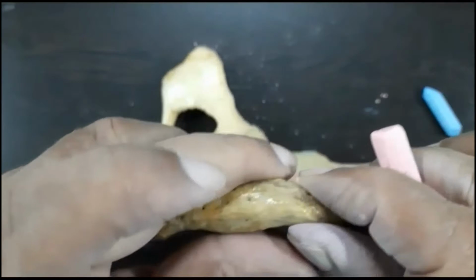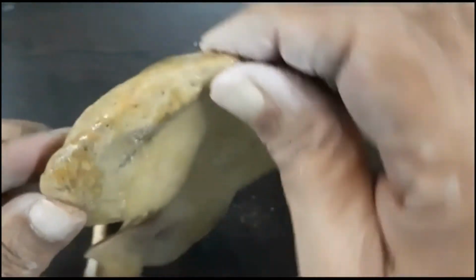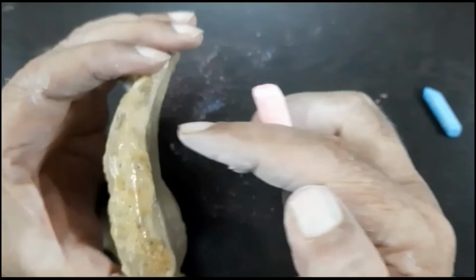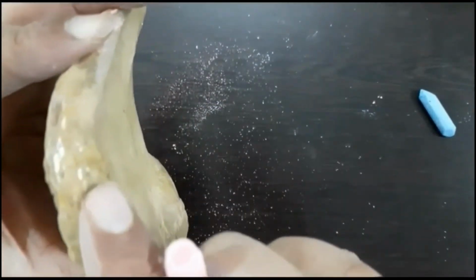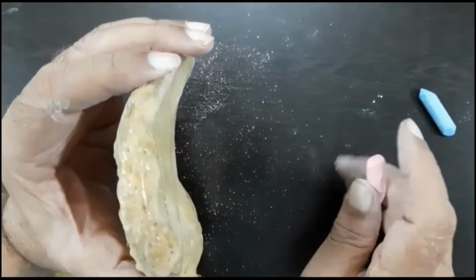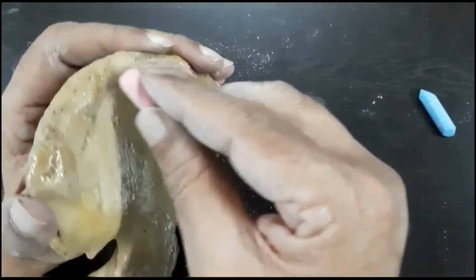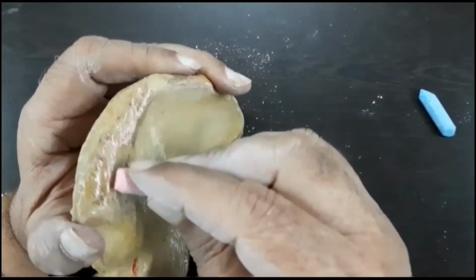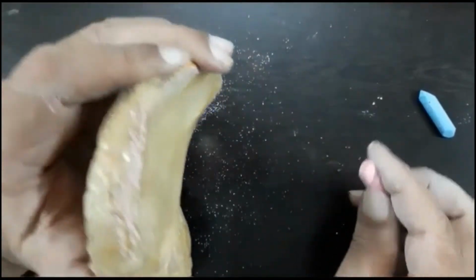Now we come to the posterior one-third segment of the upper end, or the iliac crest. See this between my thumb and finger, this is the posterior one-third part, and it has the ridge and the sloping surfaces, the outer sloping and the inner sloping surface. The outer sloping surface will give attachment to the muscle called the gluteus maximus.